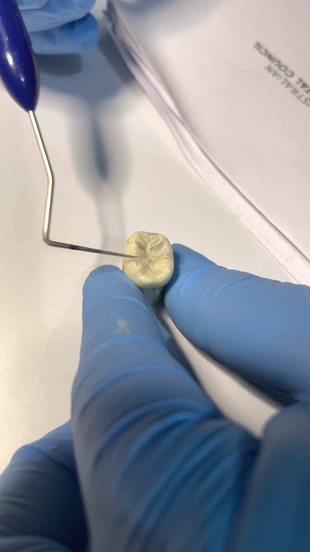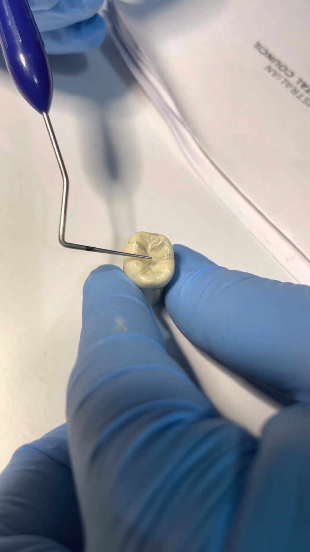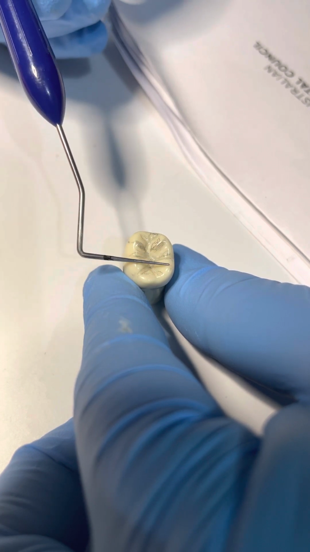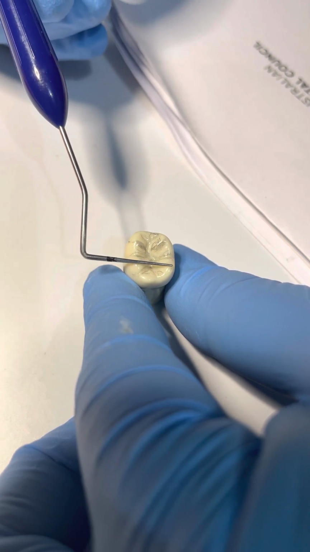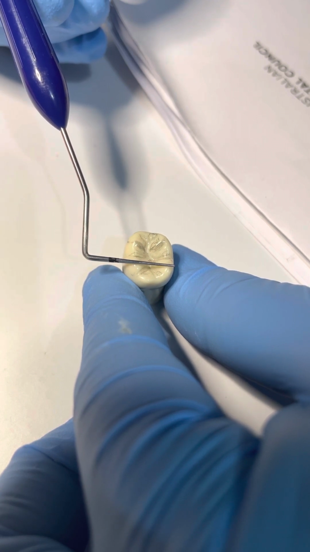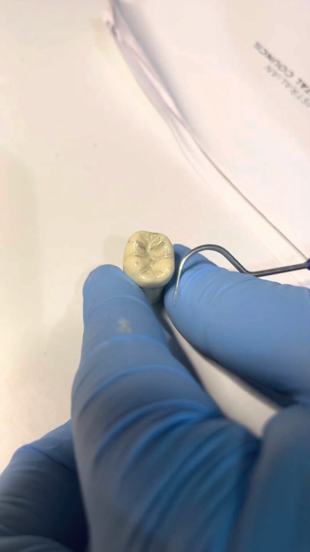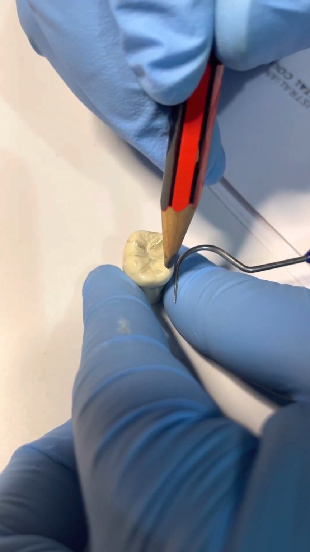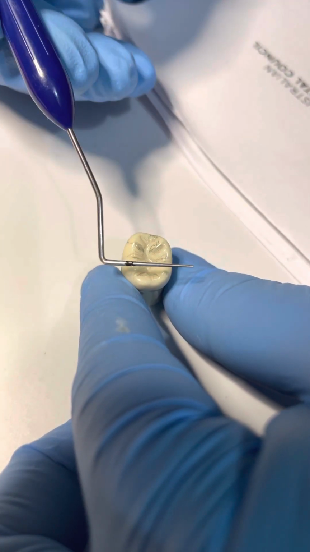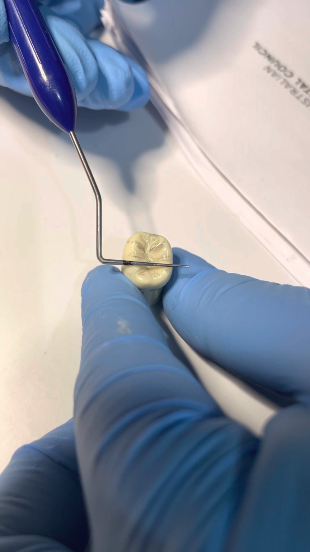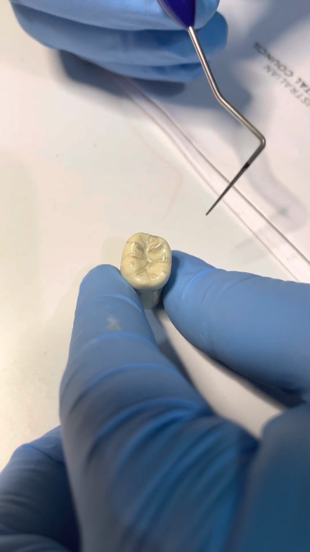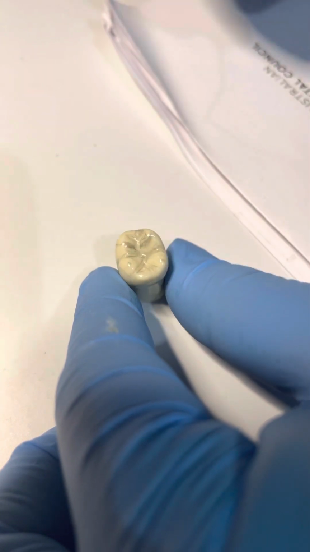But in the distal, it's not parallel. If you look at the cusp tips of the distobuccal and the distolingual, the distolingual cusp tip is about 0.5 millimeter away. So this is our distobuccal cusp tip, and this is our distolingual cusp tip, right? It's not parallel. See? Mesial is always parallel.